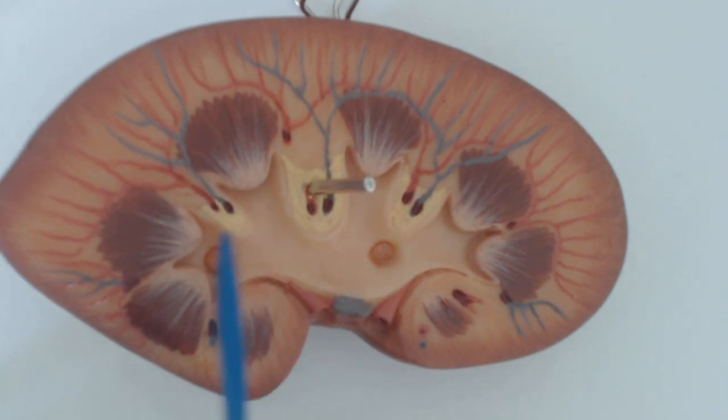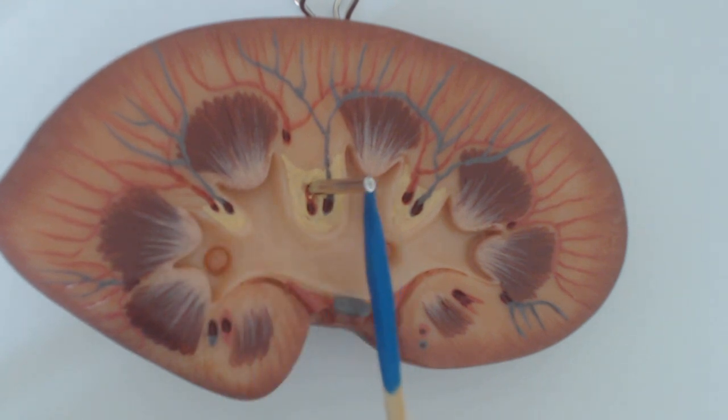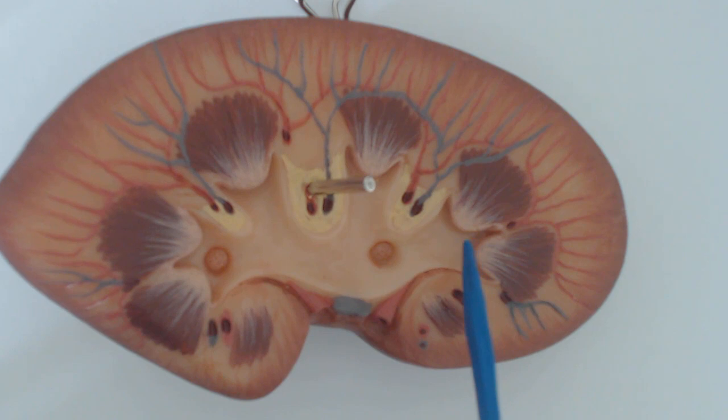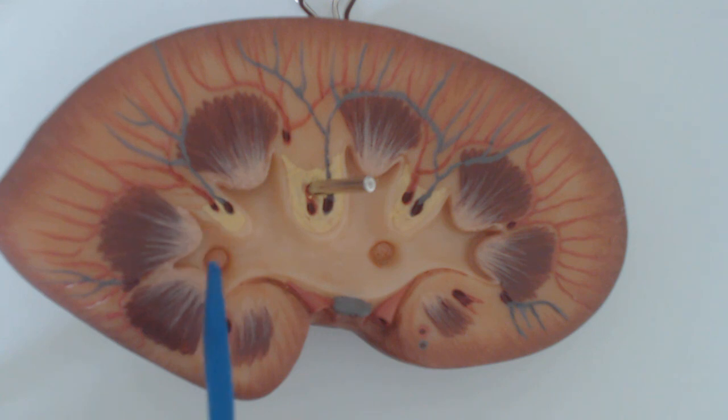Each one of these little calyces is called a minor calyx. So under every renal papilla is a minor calyx. There's one here, here, here, and so on. The minor calyces then collect to form a major calyx. So there are 2 major calyces. There's one roughly about where you see this circle here. These minor calyces all drain into a major calyx on this side, and the minor calyces here all drain into a major calyx that I would put maybe right about there.